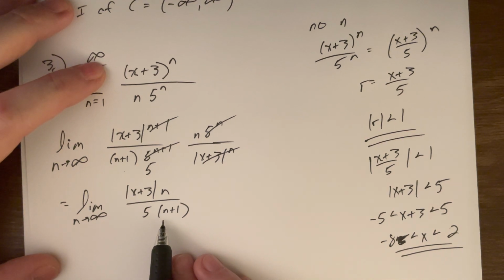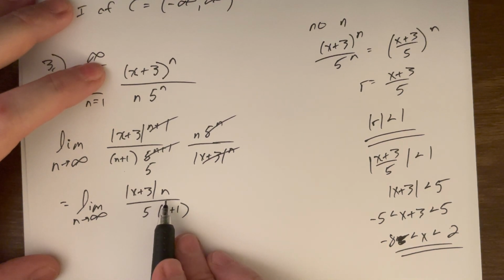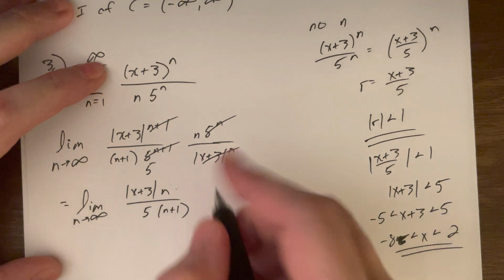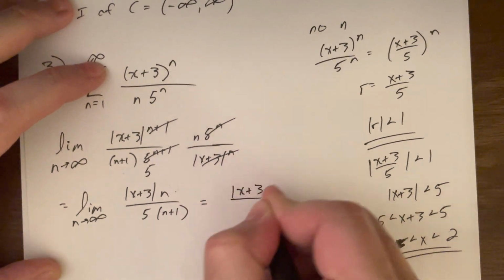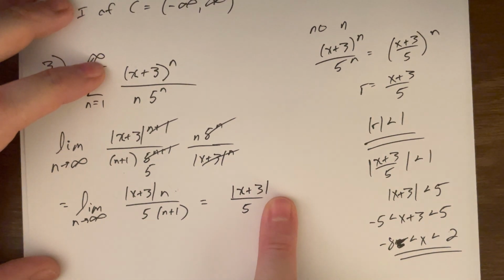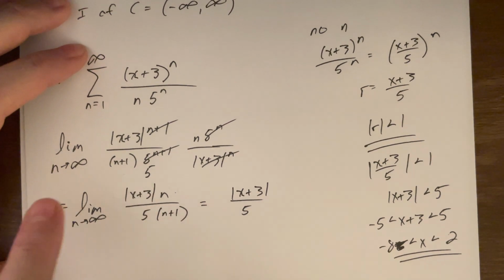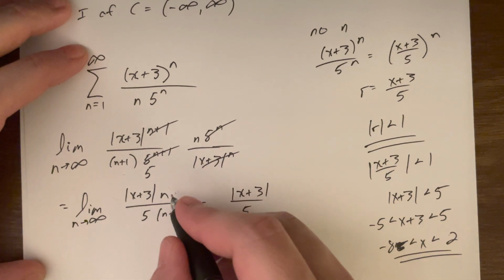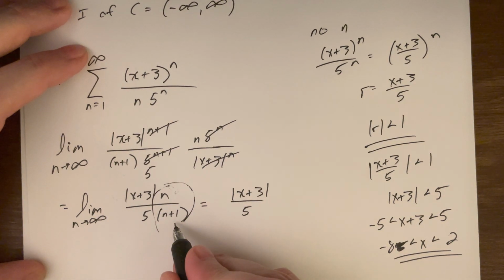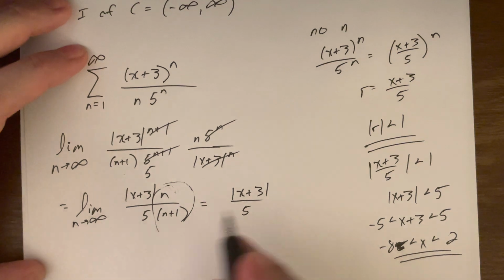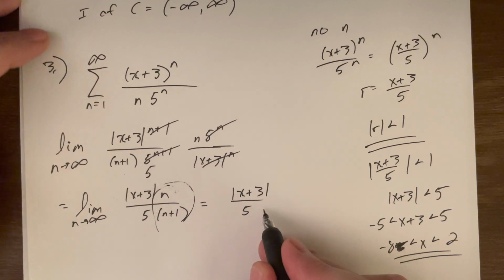Two ways people see this. Some people think of dominant terms. The dominant term at the top is all this, the dominant term at the bottom is 5n, and the n's would cancel. So this is what you're left with. Other people say n is the variable for this limit, so these are just coefficients. Kick them out in front. They do the rest of their work on the n over n plus 1. They get the limit here as 1. This pushes along. All of this times 1 still gets us to the same place.